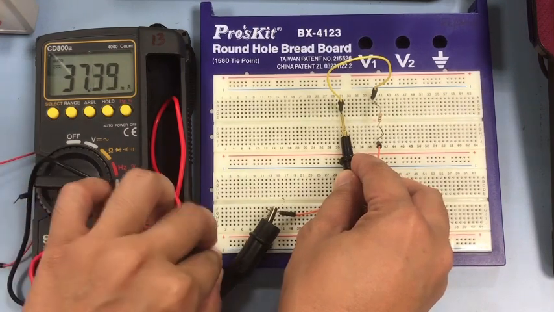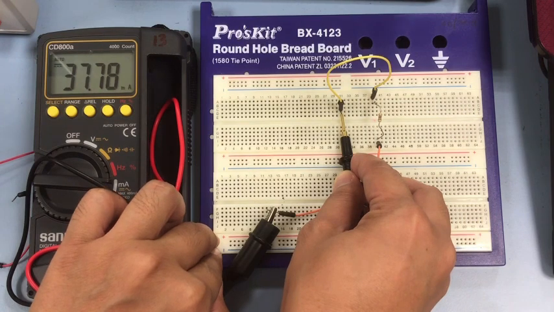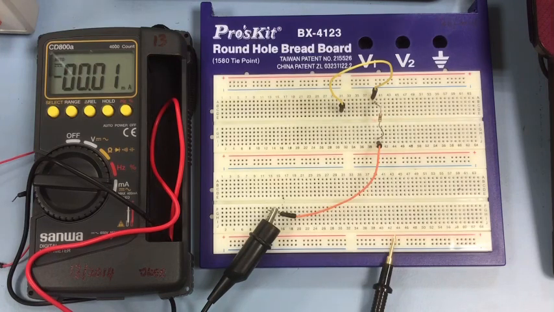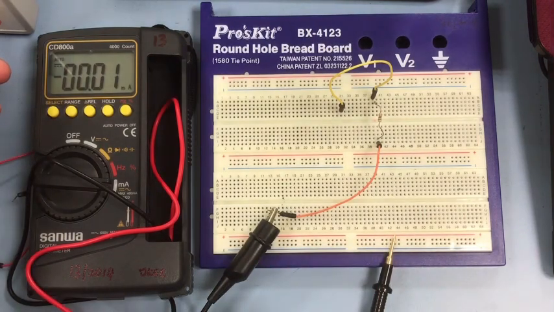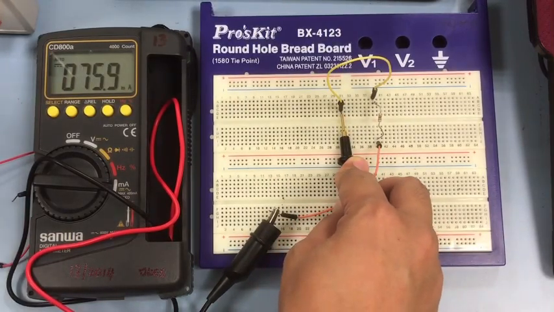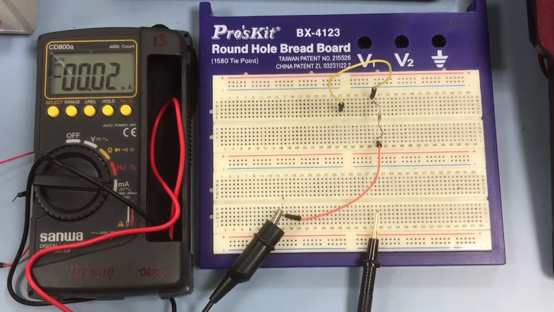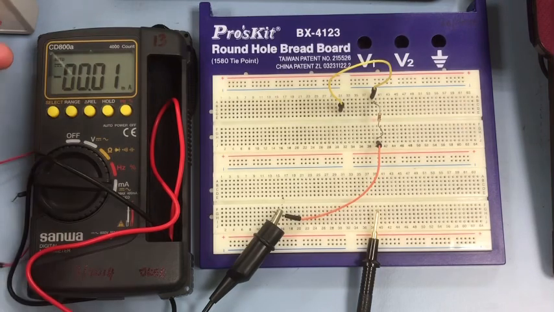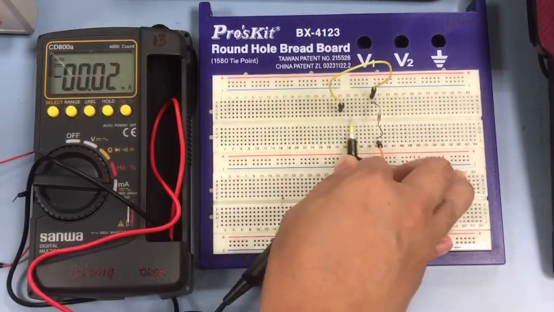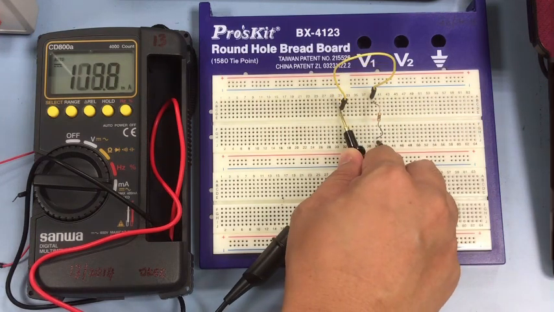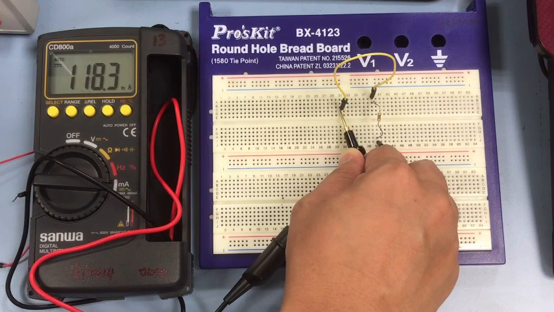So 4 volt, the reading is 37.78. Okay, then we go for 8 volt. So the reading is 76.5. Now we go to 12 volt. Reading is 118.3.